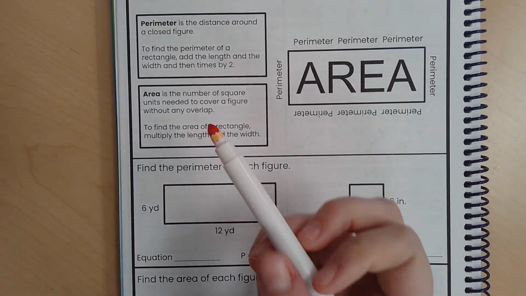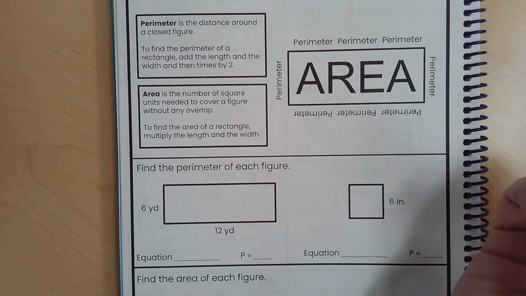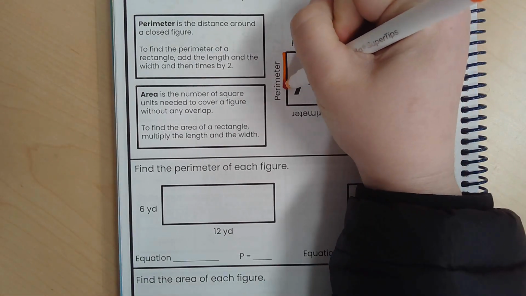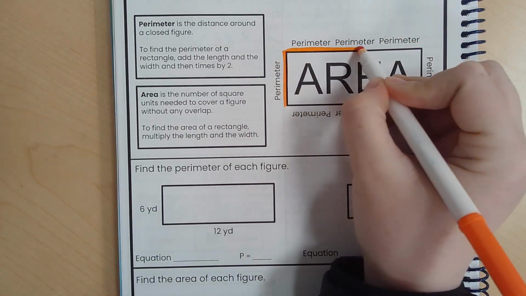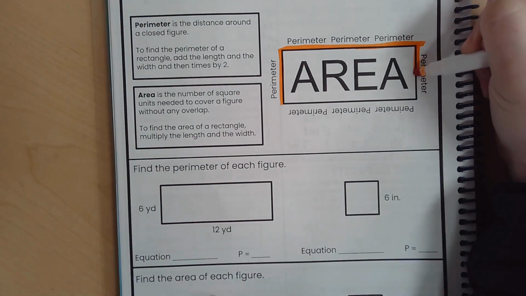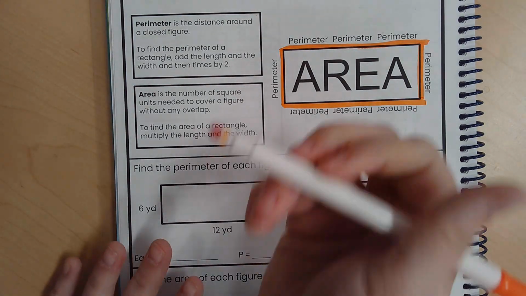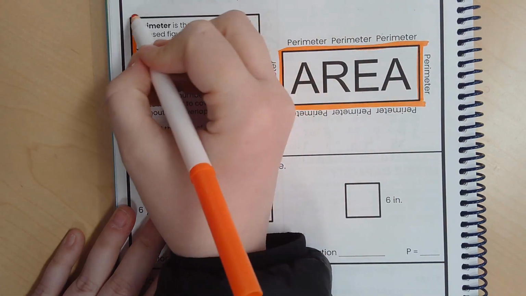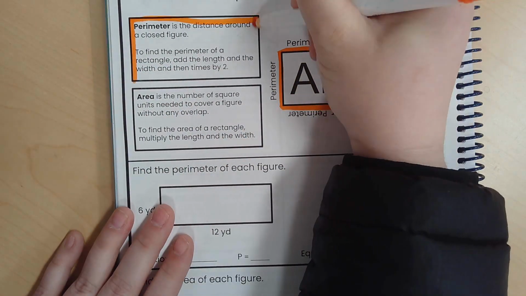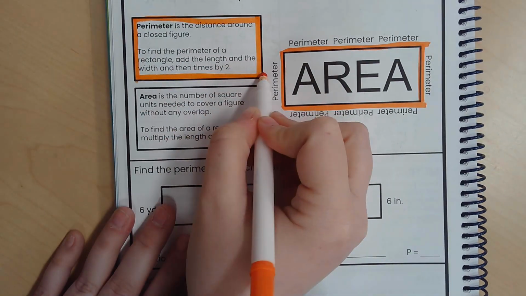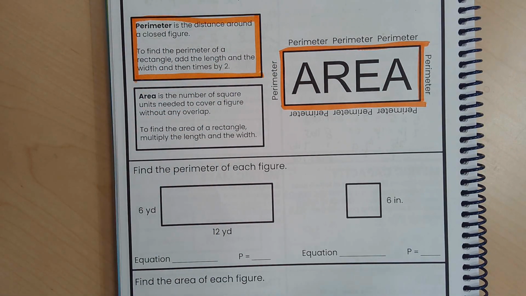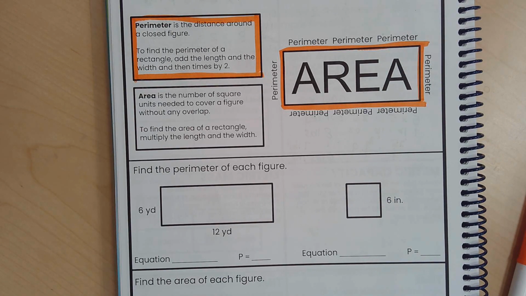So right here, perimeter is the distance around, okay? If you look at this, like this, and this, and this, that's your perimeter, and I'm going to do my perimeter box the same color just to help with that. If you would like to get out another color if it helps you, that would be great. But make sure you're not wasting time, okay?